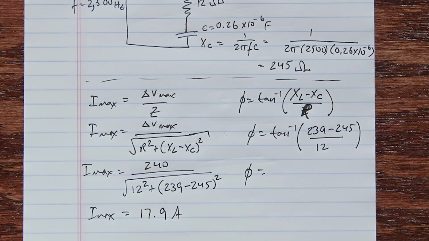And phi is equal to the inverse tangent of the quantity 239 minus 245 divided by 12, and that gives us an angle of minus 26.6.